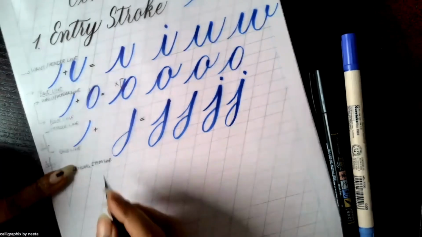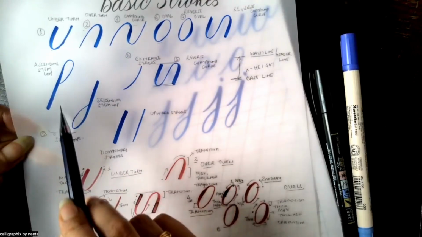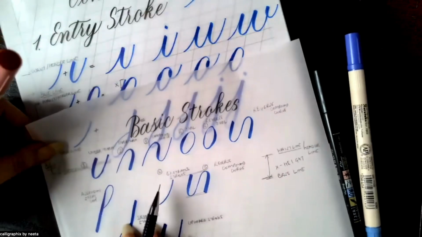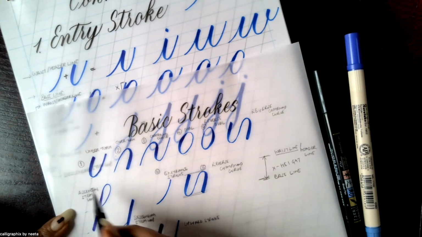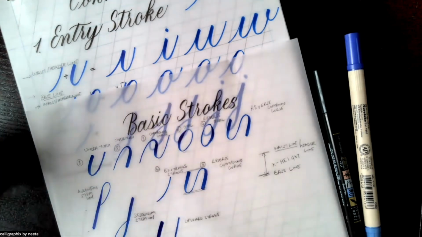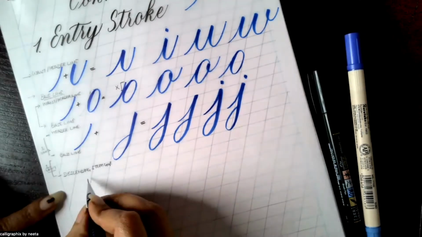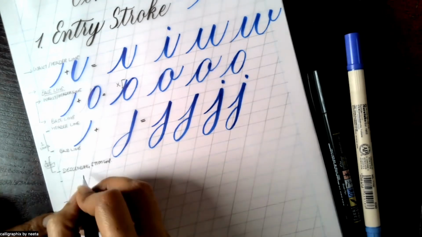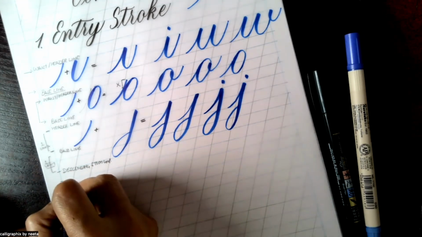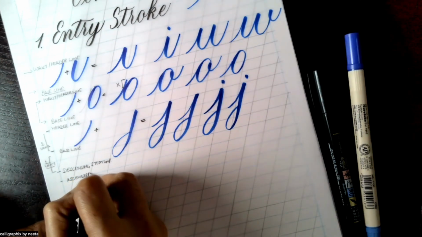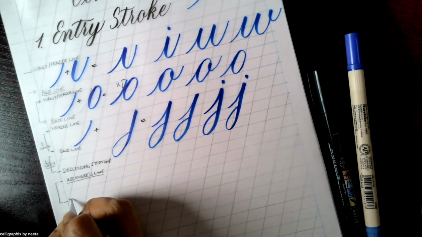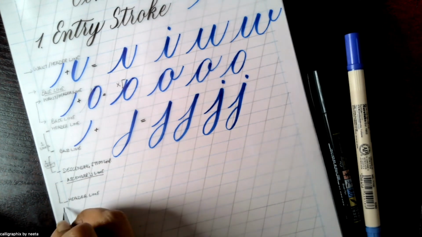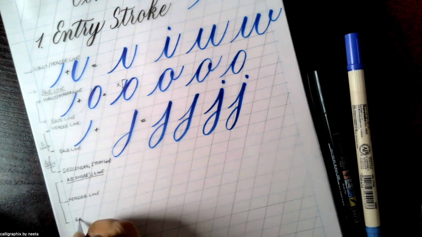Let's have a look how it is connected. For that, we'll be needing space above, because here in this ascending stem loop, if this is our baseline and this is our header line, this is our ascenders line. So for the ascenders line, we'll be needing space above. So if we are taking these two lines as one unit for the ascenders line, this is our ascenders line. This is our header line, and this is our baseline.